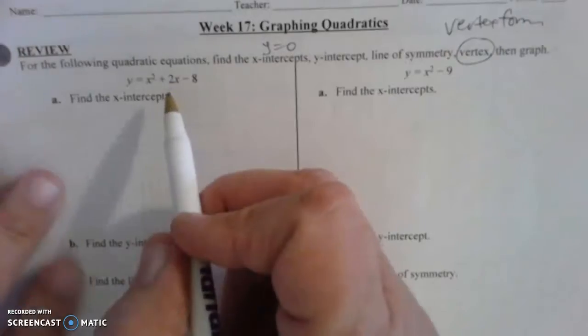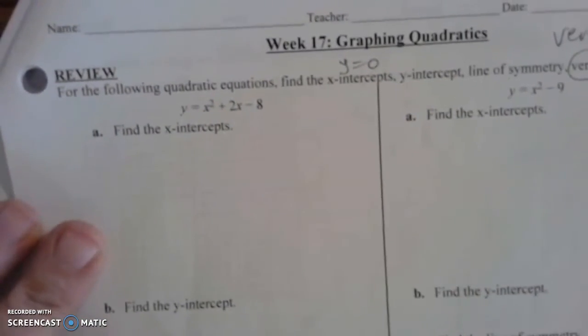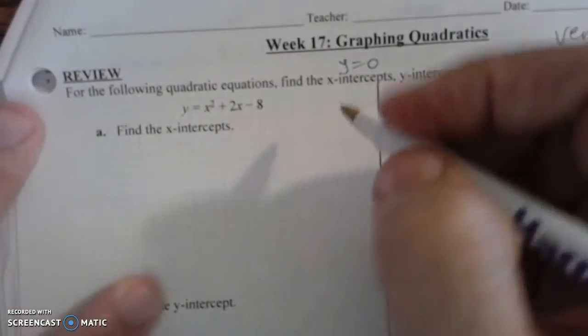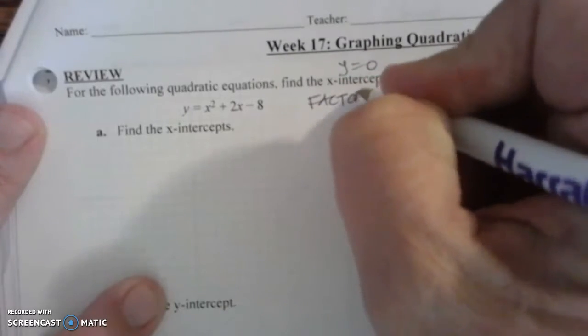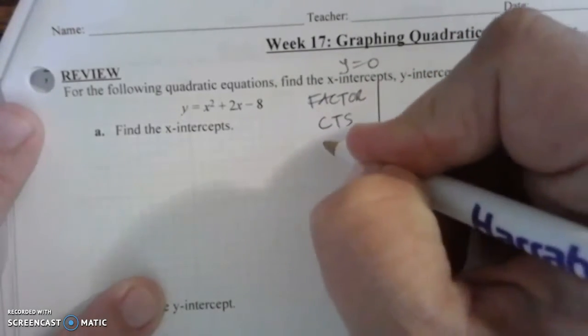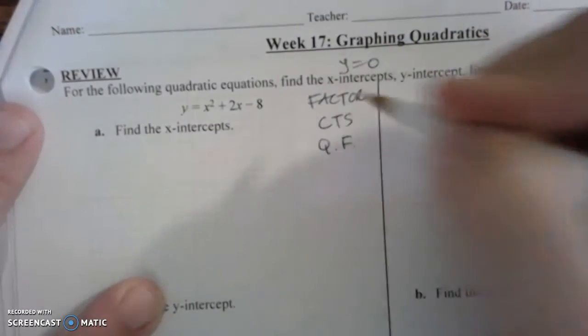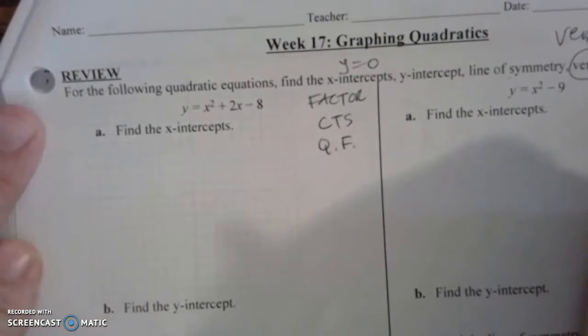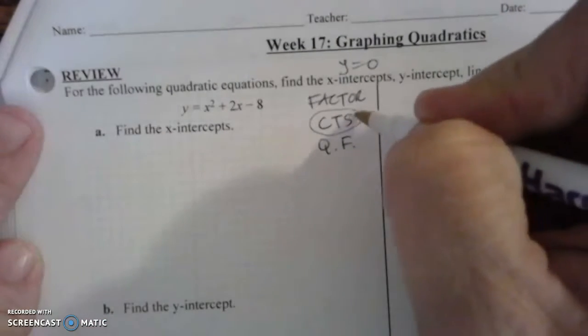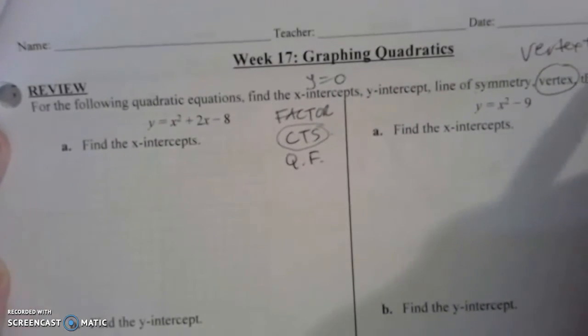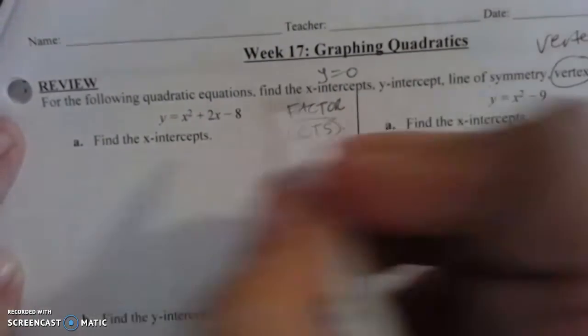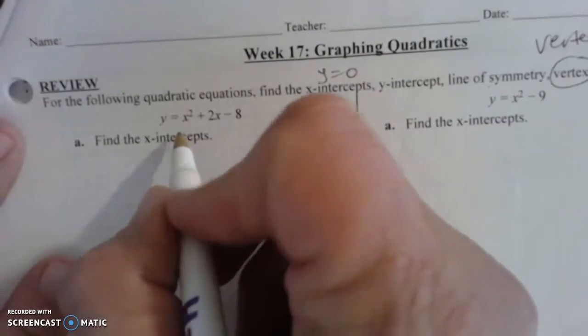So let's look at this first problem. Okay. It says find the x-intercepts. So remember for the previous lesson, we can either factor, we can complete the square, or we can use the quadratic formula. Those are our choices. I'm going to complete the square because then I know completing the square will put it in vertex form for me. So let's go ahead.